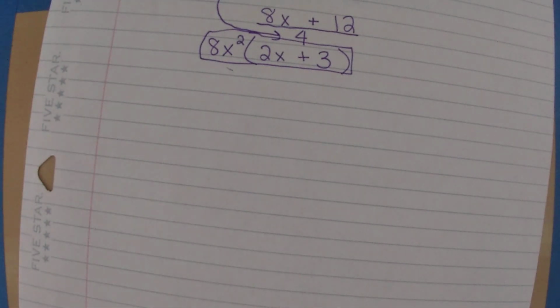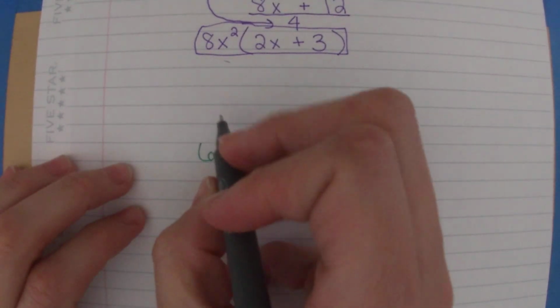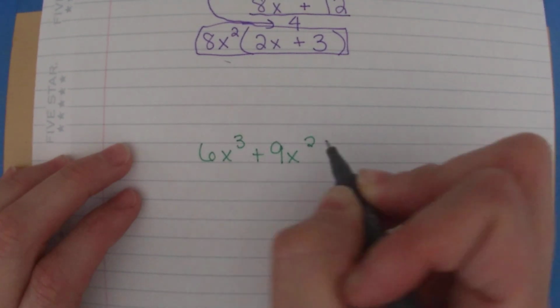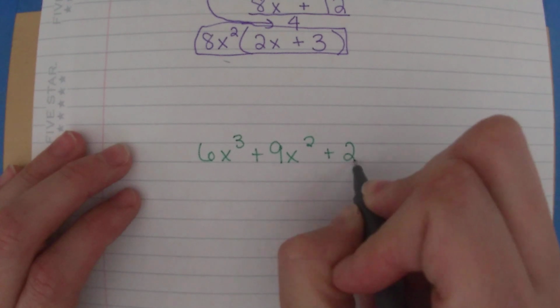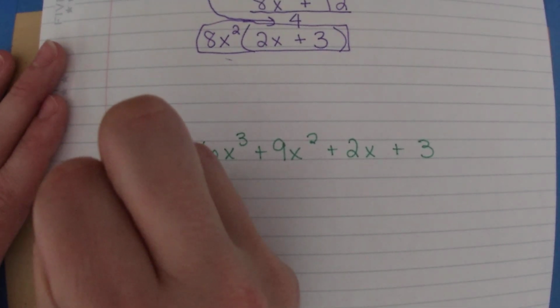Okay, the other piece is that we then used factoring out a GCF and applied it to factoring by grouping. So let's say we have something like 6x to the third plus 9x squared plus 2x plus 3. So this is factoring by grouping.